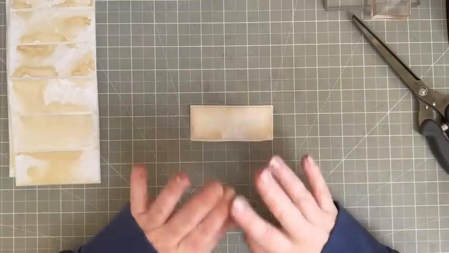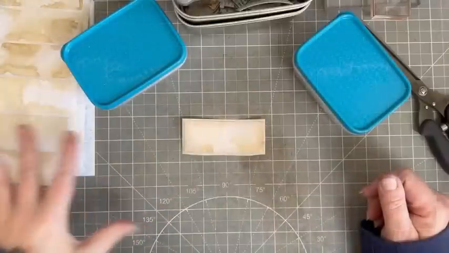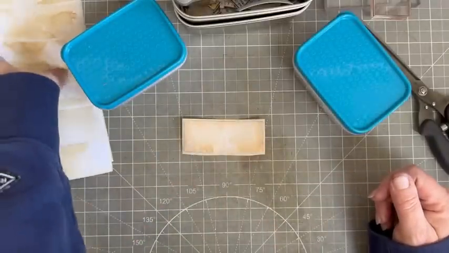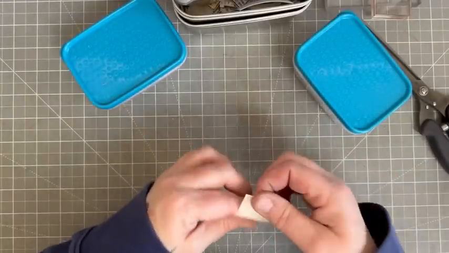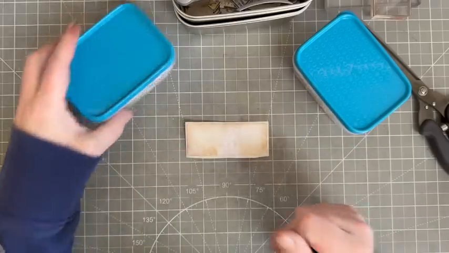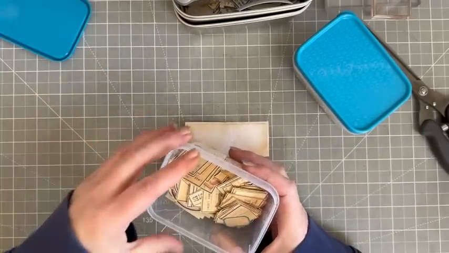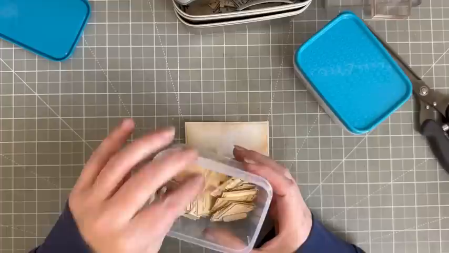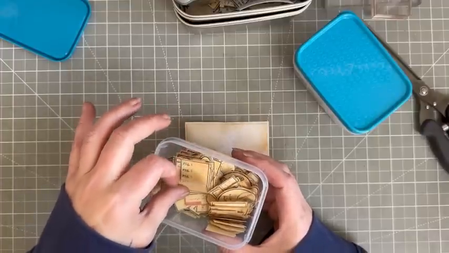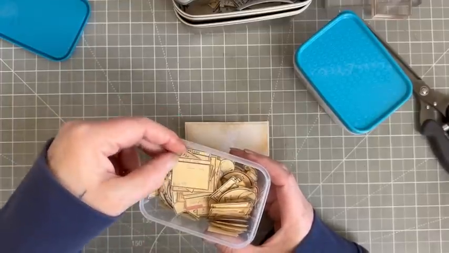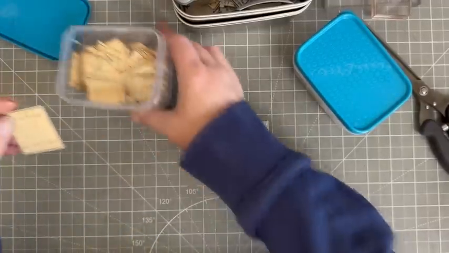And now we're going to decorate. So I have got all my bits of ephemera out so that we can embellish another bit of ephemera. And we're going to do it in Entomology. So these are some of Tracie Fox's digitals that I printed 4 to a page.